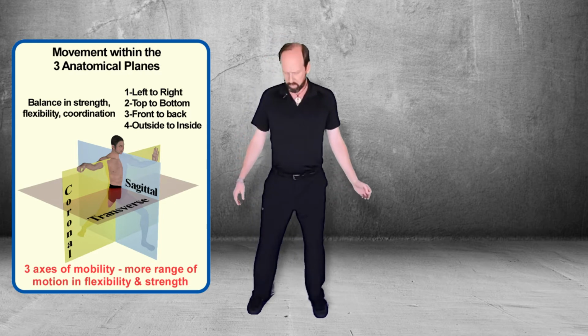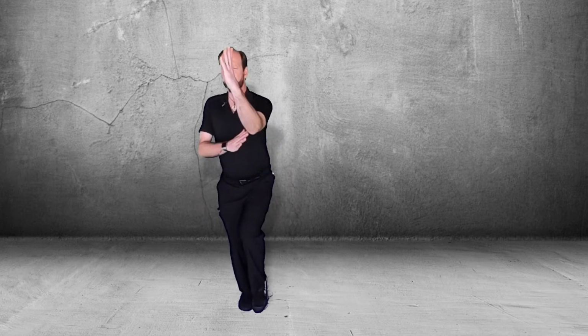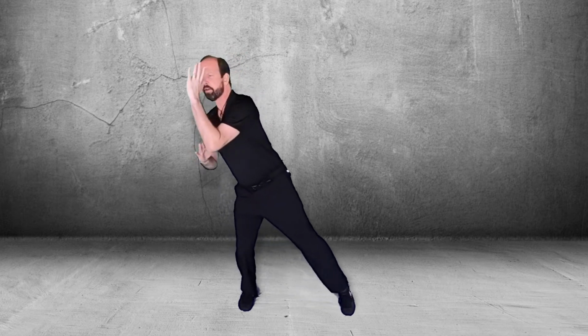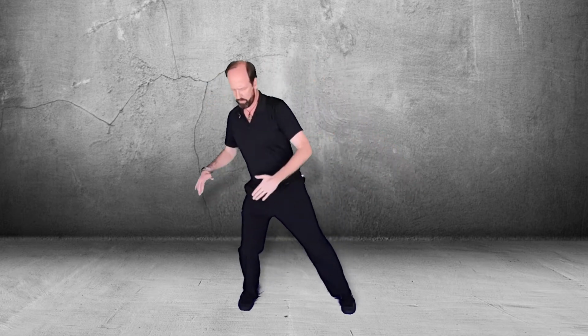So let me explain. If we were going to do one here, I start with my feet together, my body somewhat neutral, and then I sink down. I bring my arm up. My arm and my leg are moving in the sagittal plane, from left to right. From here, I put the leg out, and then I shift my weight across. So that's giving us the side-to-side motion, moving in that coronal plane of mobility.